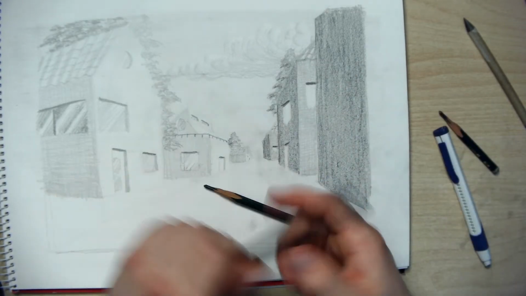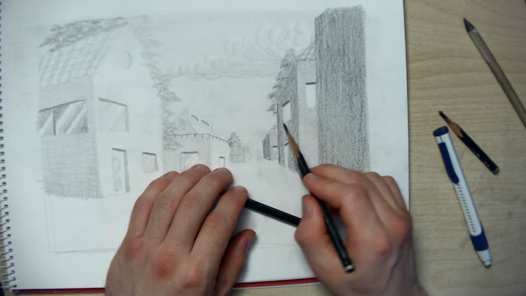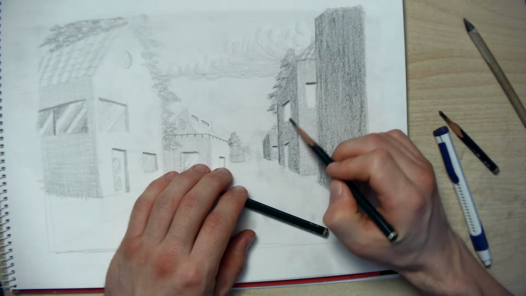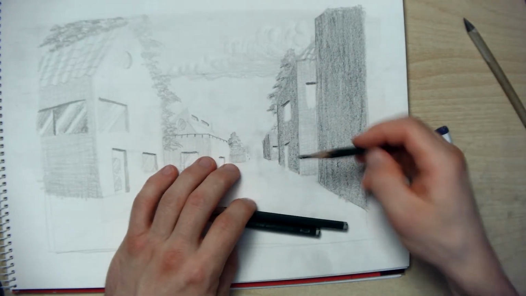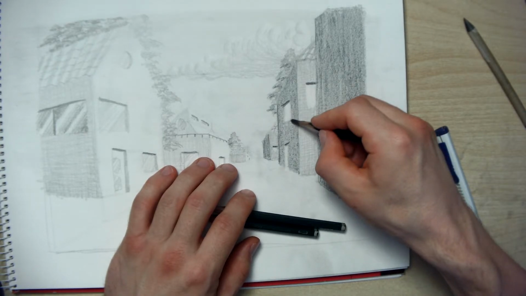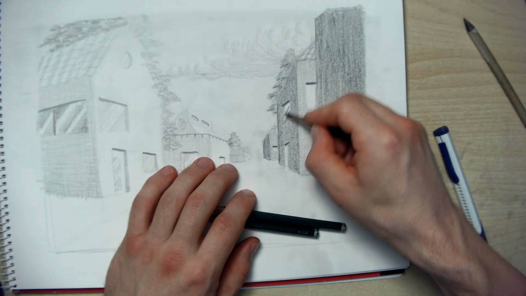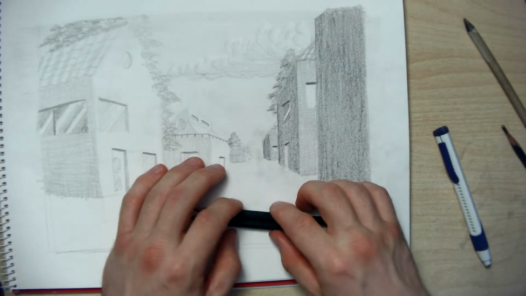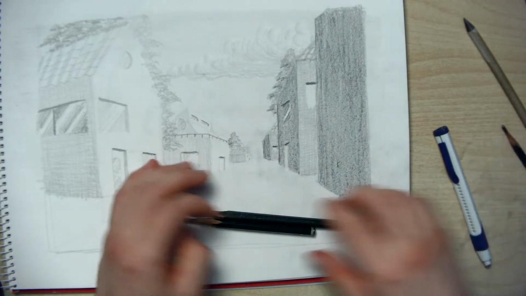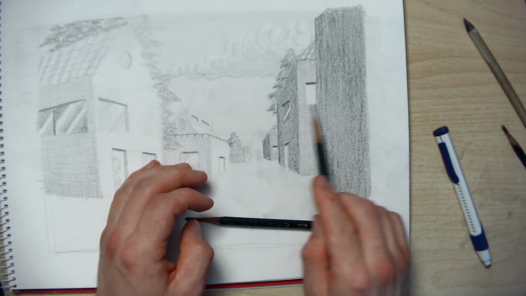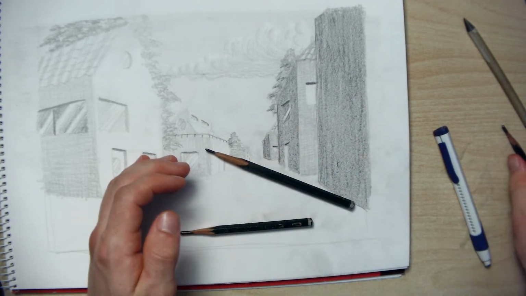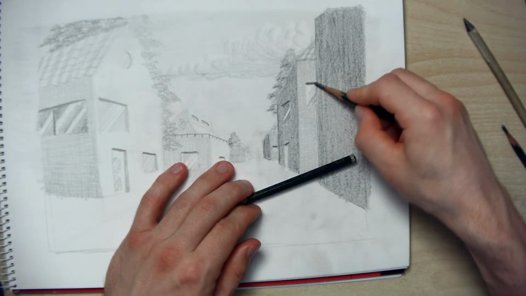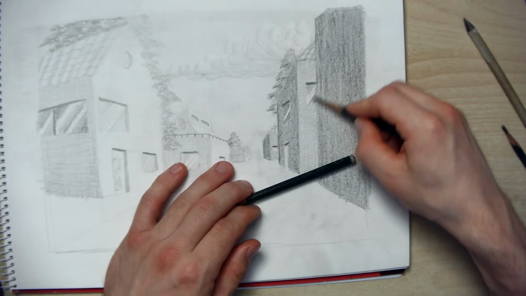Shadows up here. A little area for the wall, and then some reflections that I'll draw with the 7B pencil again to set this window pane apart from the dark side of the building. Same right here. Maybe like so.